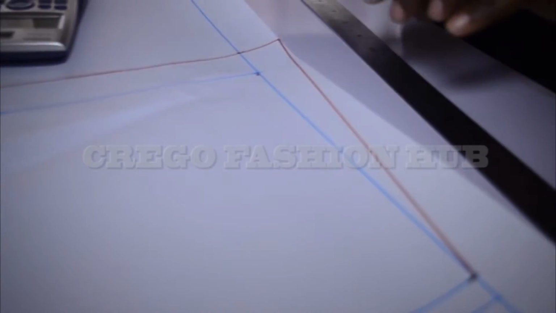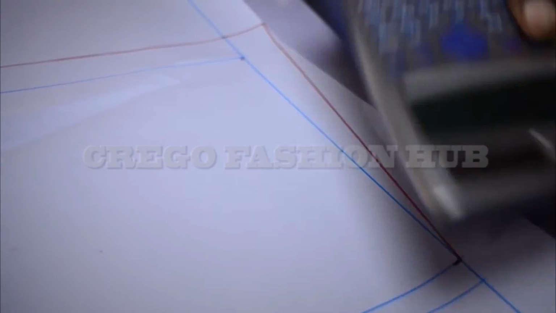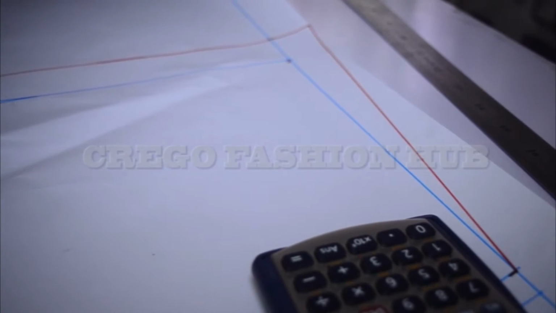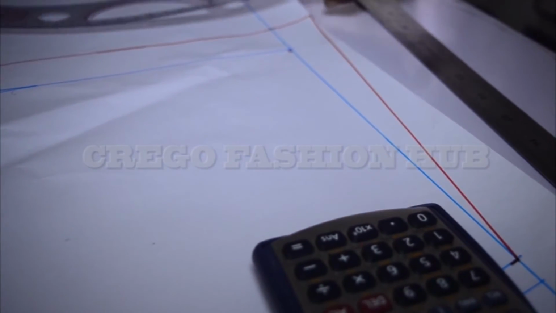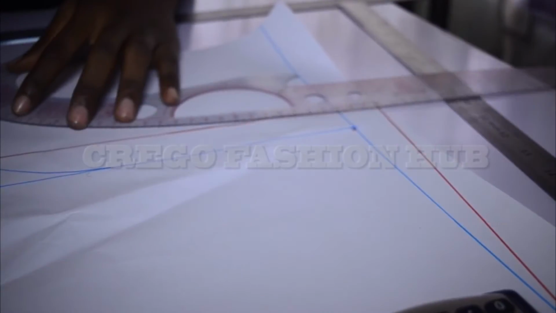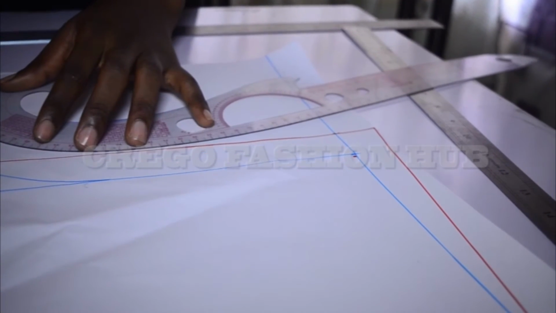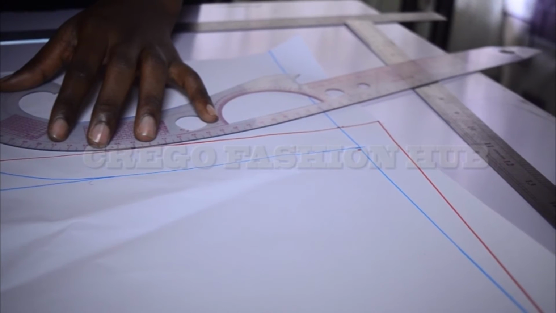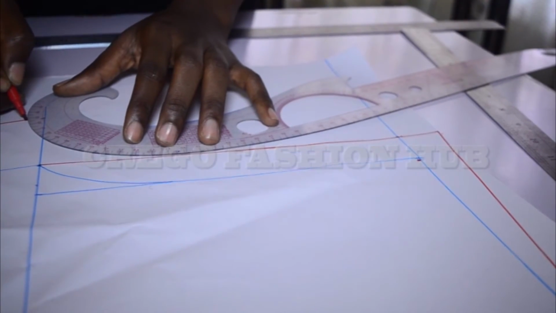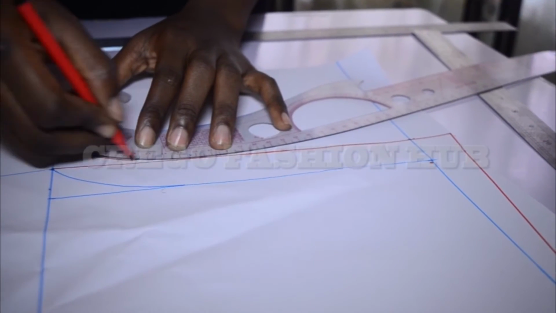These are back pattern. So the half we came down with here is where we are going to join back to this place. And why did it come down by ½ inch here?